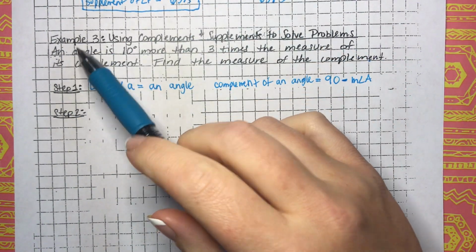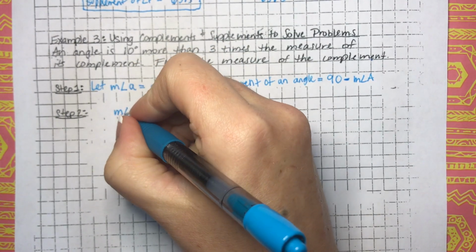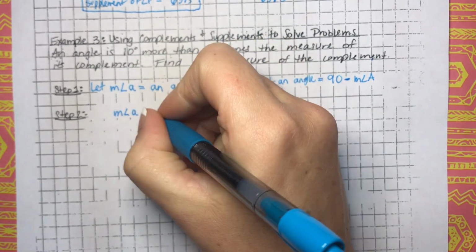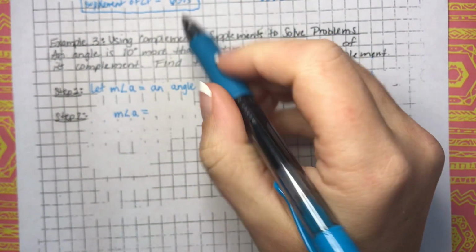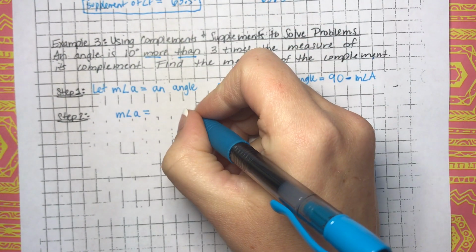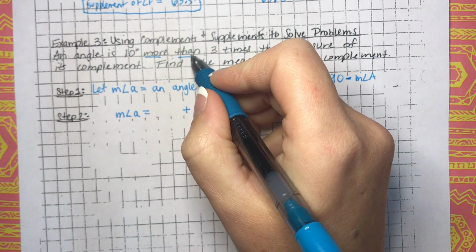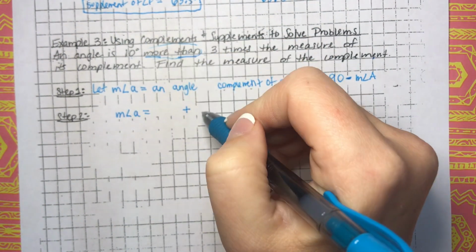So it says an angle is, here's our angle, is means equals. Then we have 10 more than. Those are keywords, more than. More means plus, right? Than means flip. So 10 is in front of these two words, so that means 10 is going to flip to the back.